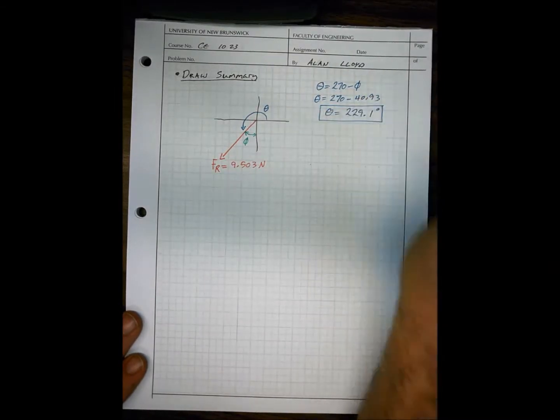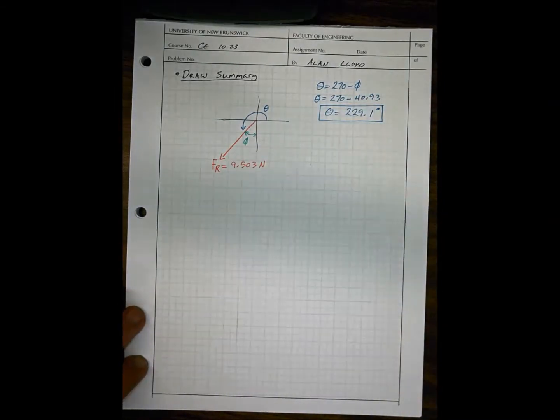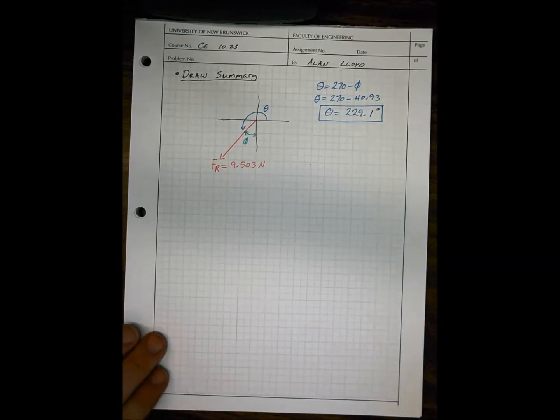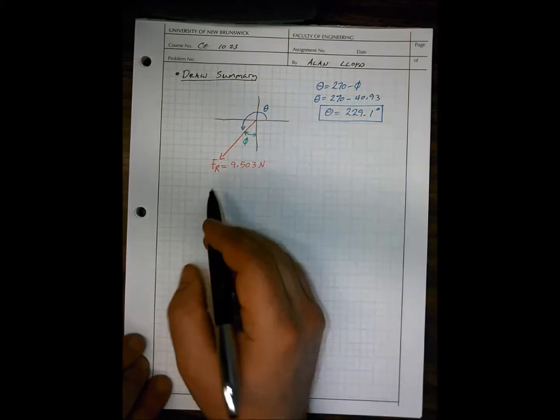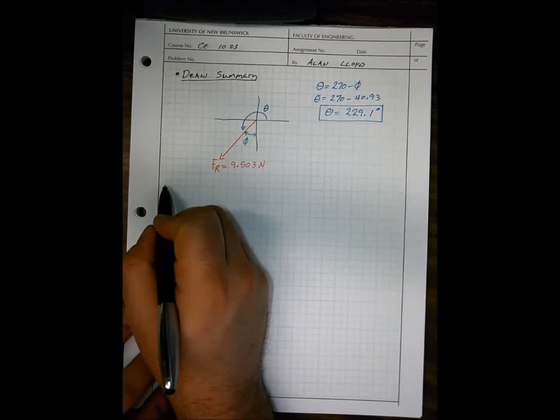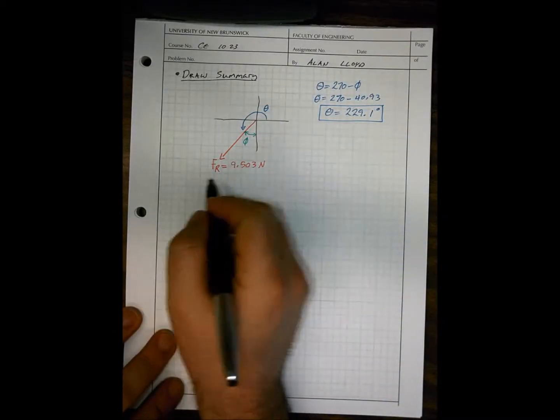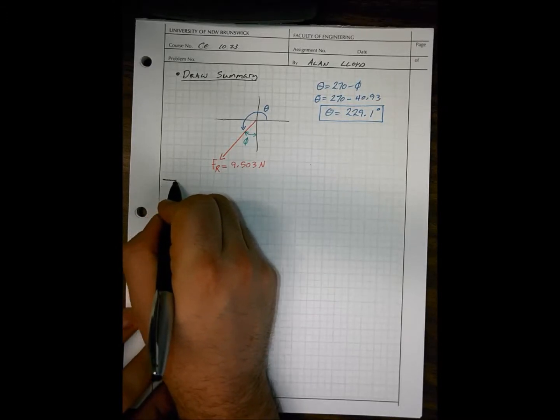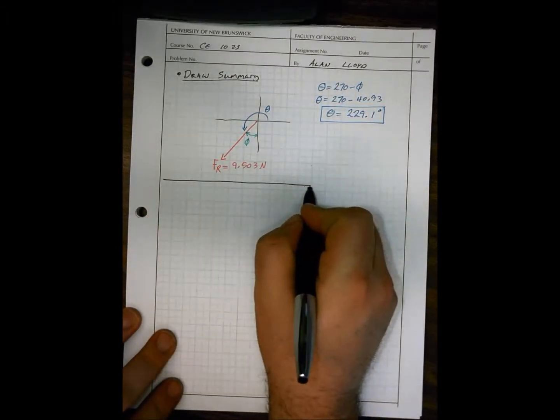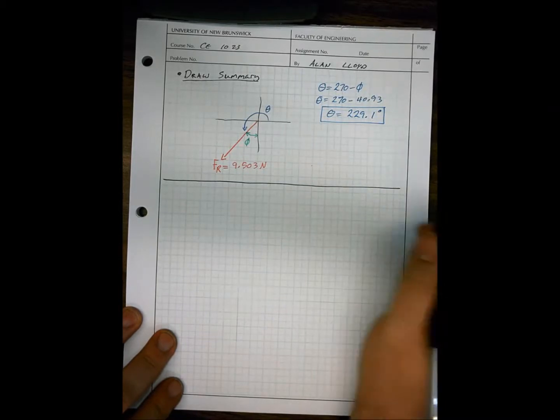And if we compared this with what we got in part A, we would see that we have the same answer. Which we should, because there's really no difference between the two methodologies. It's just a different way of adding vectors together. So now let's look at part C.